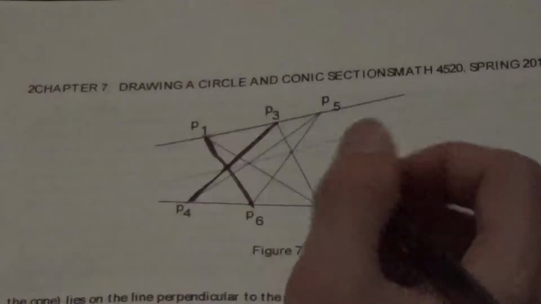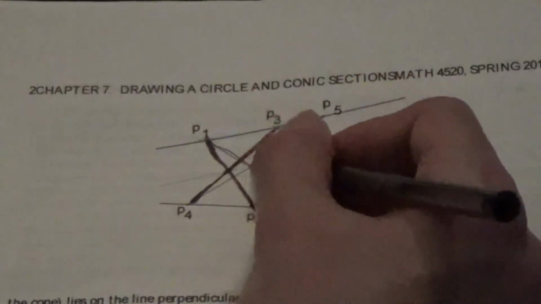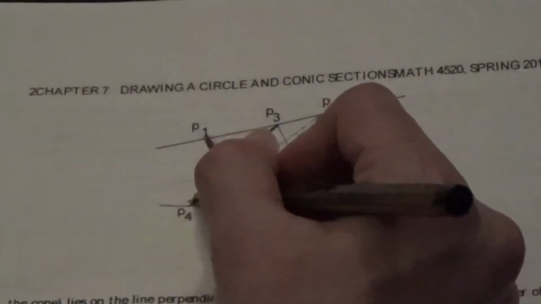We also have from P1 to P2 here, and P4 to P5.